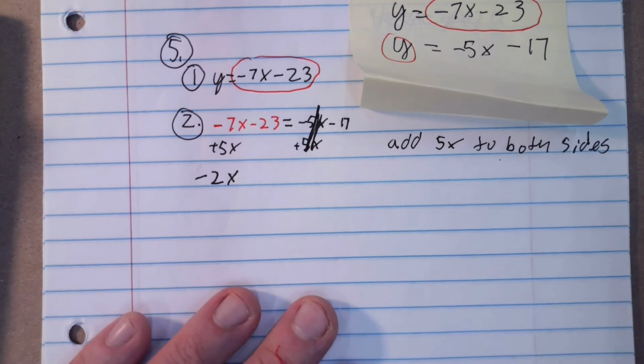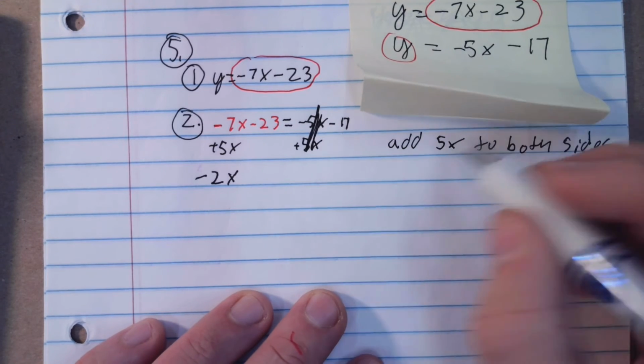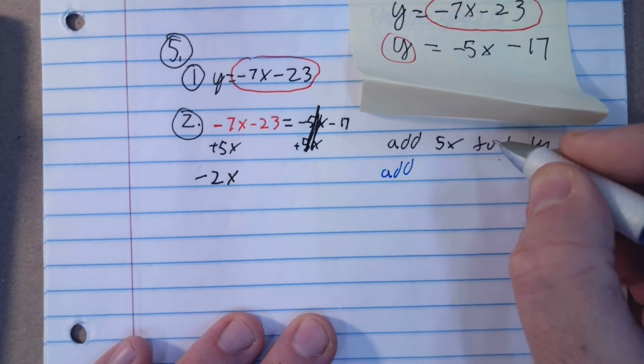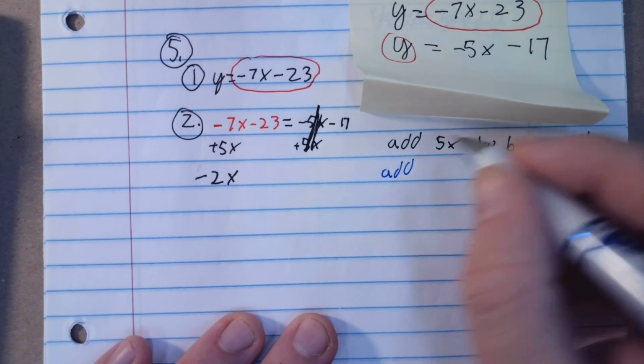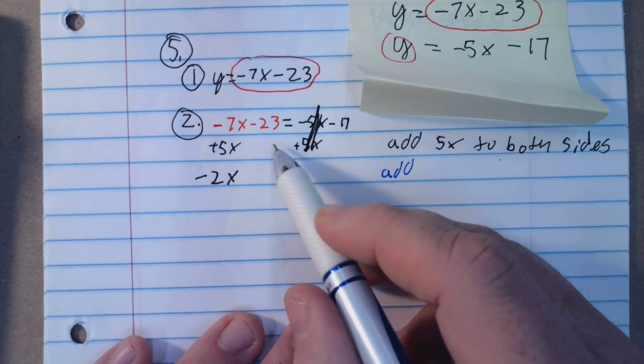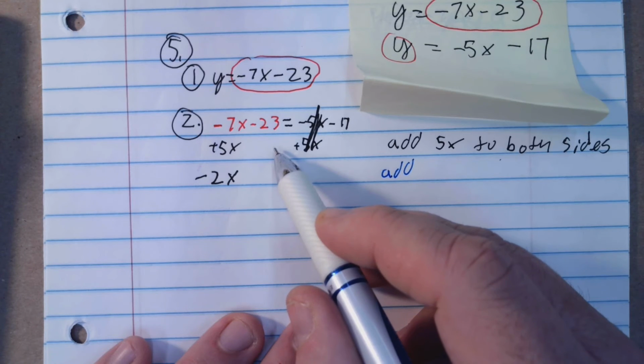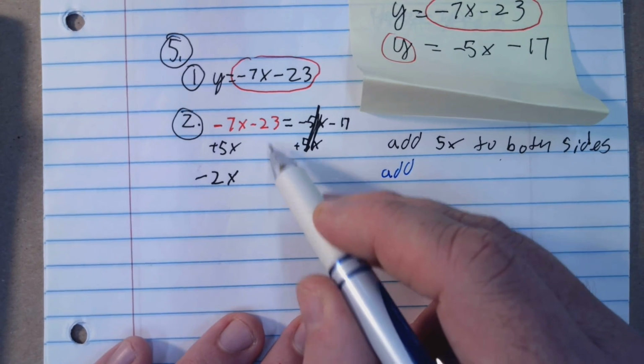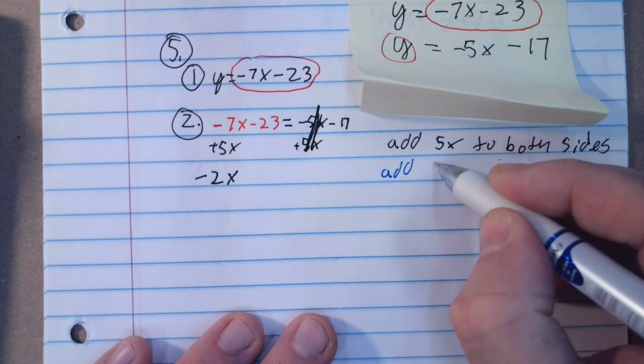Okay, what else do we need to do here? We're going to add, do I want to add 17 or 23? I don't want all my stuff over here, do I? I want to cancel out 23, so I'm going to add 23 to both sides.